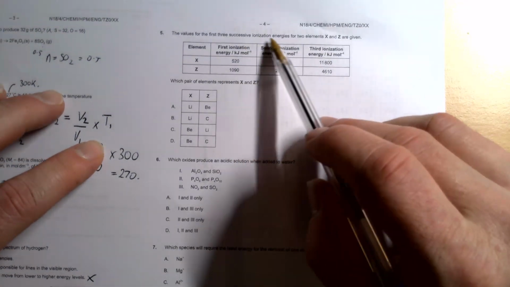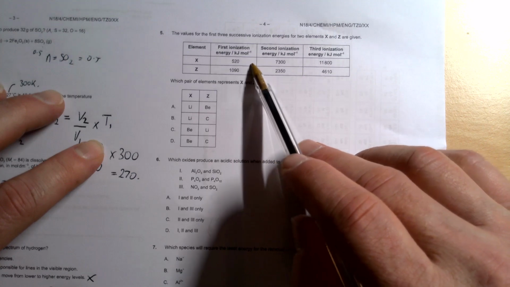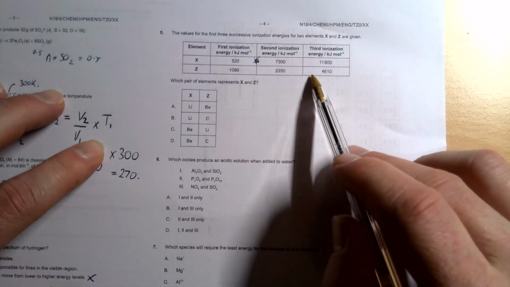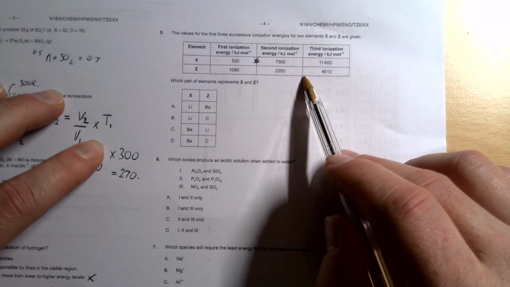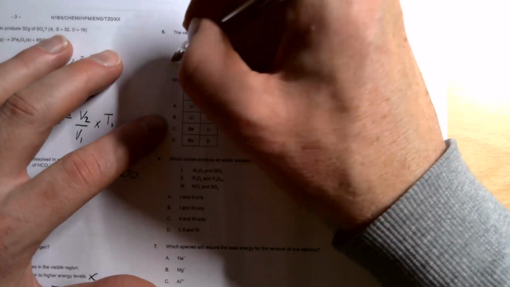Values for ionization energies. What have we got here? So for two elements, X and Z, I'm looking at these numbers straight away and I'm just seeing a massive gap between there and there. And I'm looking here, there's not an enormous gap anywhere here. So given there's a large gap between there and there, this is telling me it must be a group 1 element.